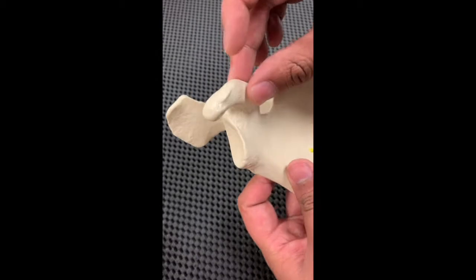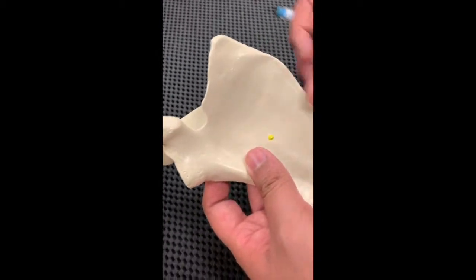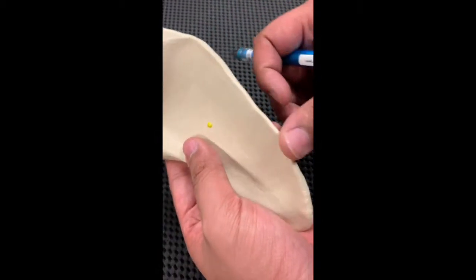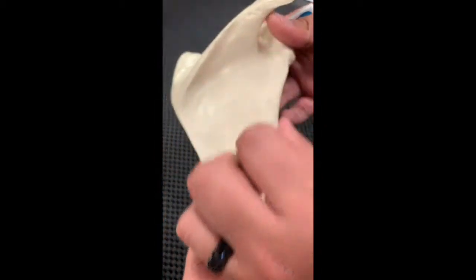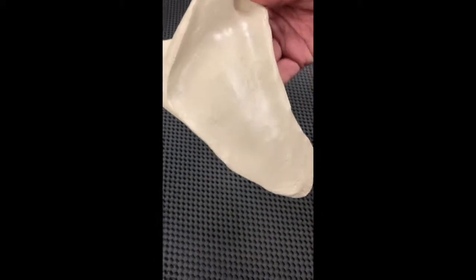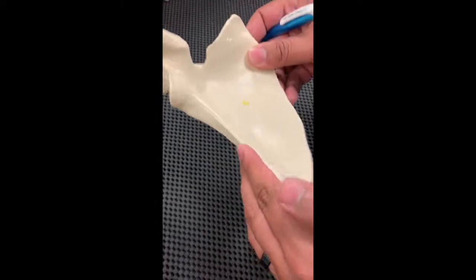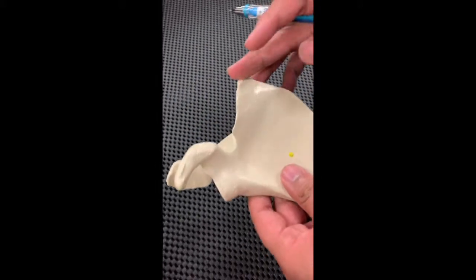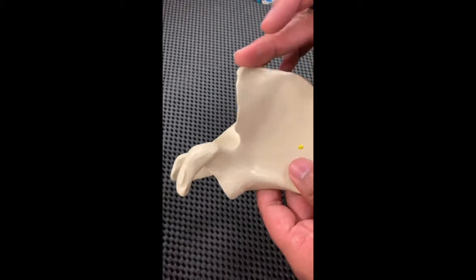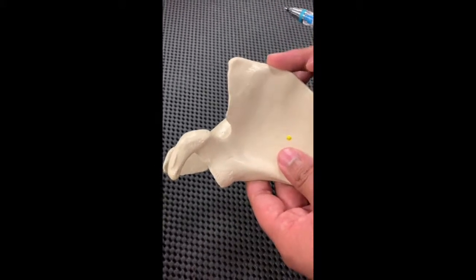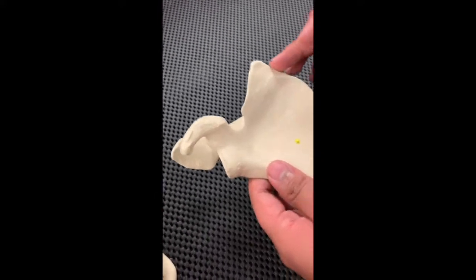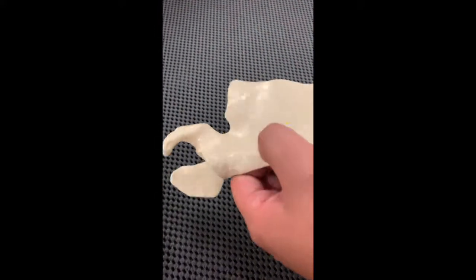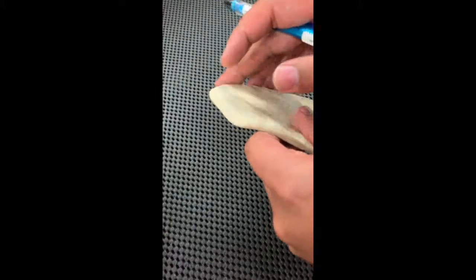Coracoid process. We got the medial border right here, because it faces the middle of the body, medial border. And then we got our lateral border right here, which faces away from the middle of the body. So lateral border right here. Then right here is our superior angle. And I think that's about it. And then right here is our inferior angle.